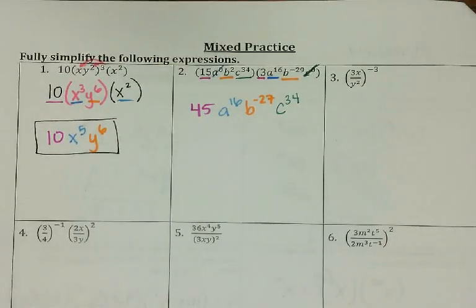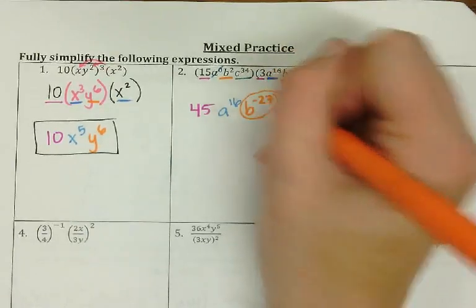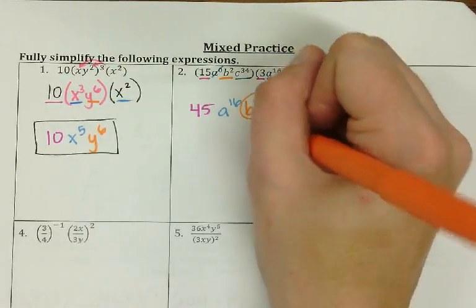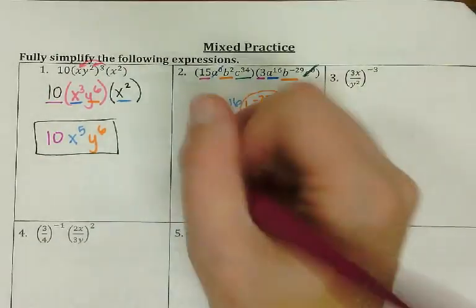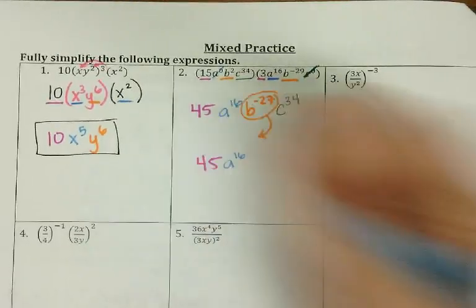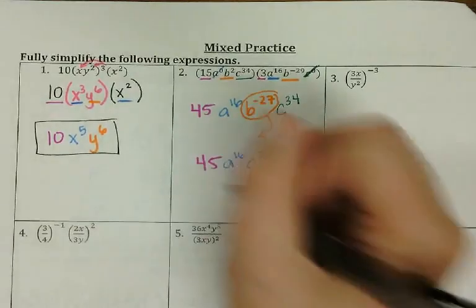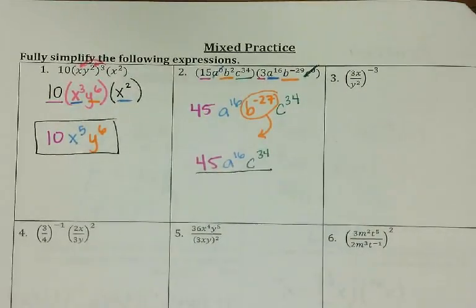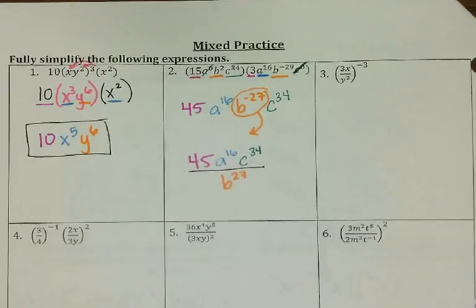So, guys, remember, can we have negative exponents in our answer? No. So, guys, when you have a negative exponent, where does it need to go? It's got to go downstairs, so it's going to go on the bottom. So if we rewrite this, we would write 45, a to the 16, c to the 34. Those guys were left on top. But then my little b would have to go downstairs, to b to the 27.